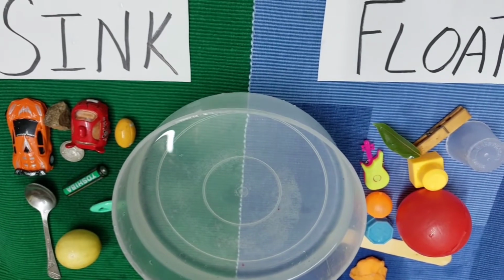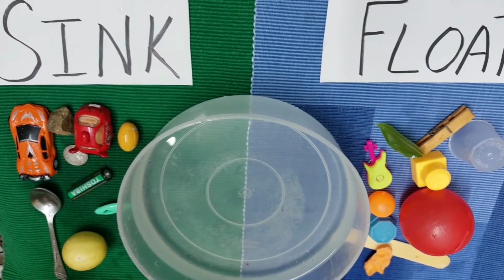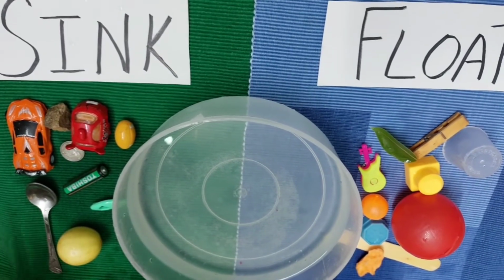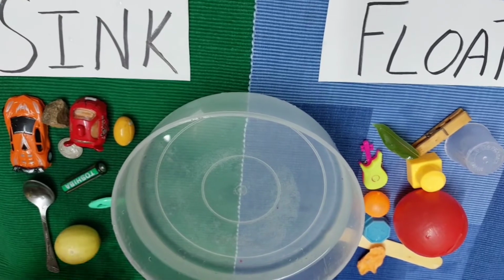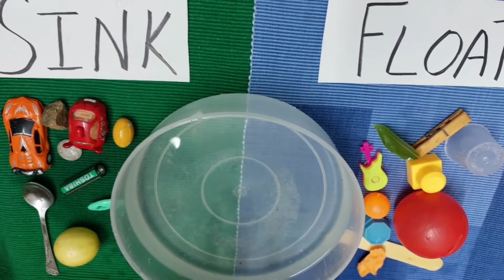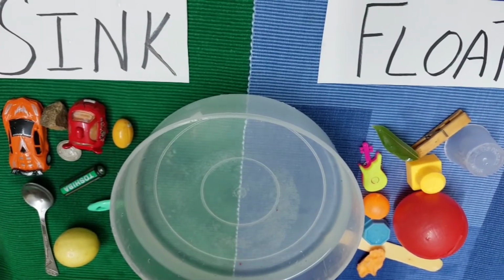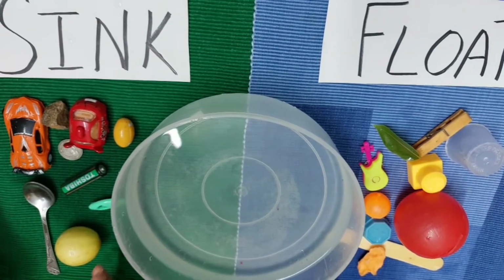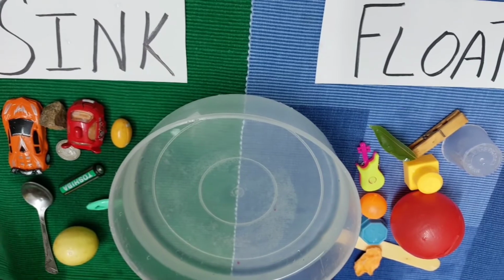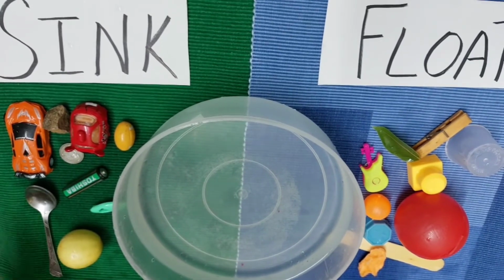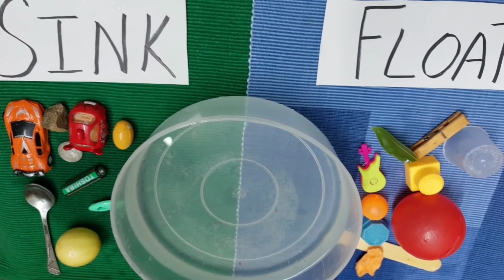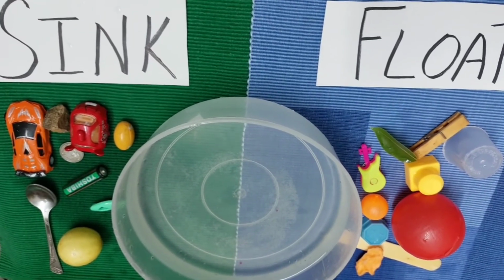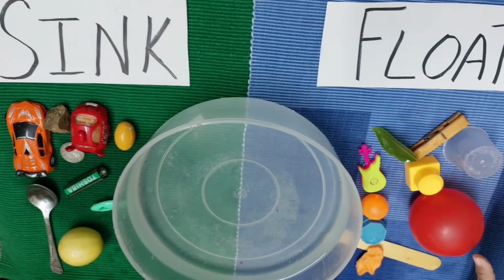So this is the activity to let the children learn what are the things that can float and what are the things that can sink. This is a very easy activity. You gather the objects at home, fill half a tub of water, and gather lighter objects and heavier objects. Then you can show the children which objects sink and which float. By doing this activity, they can easily know the difference between floating and sinking.